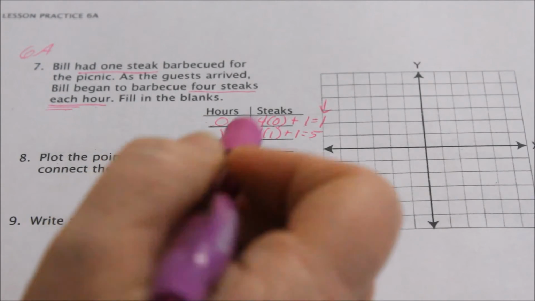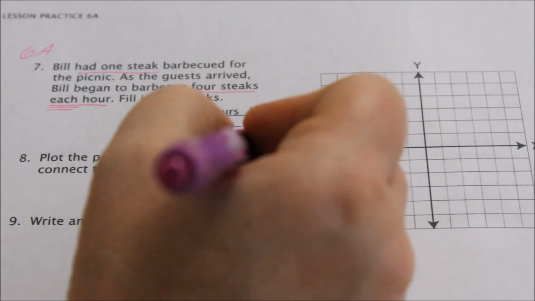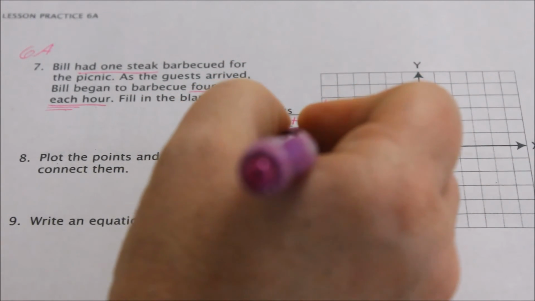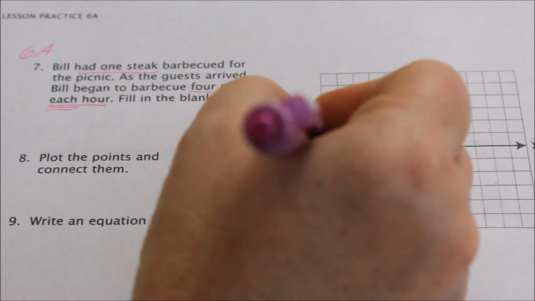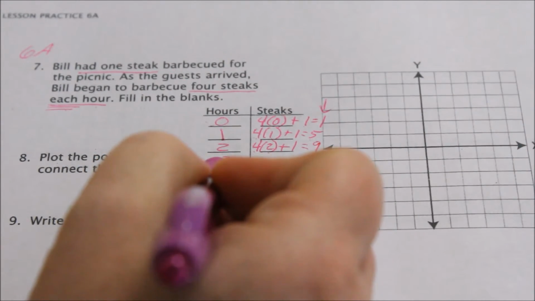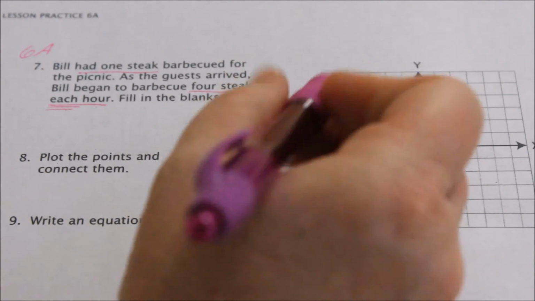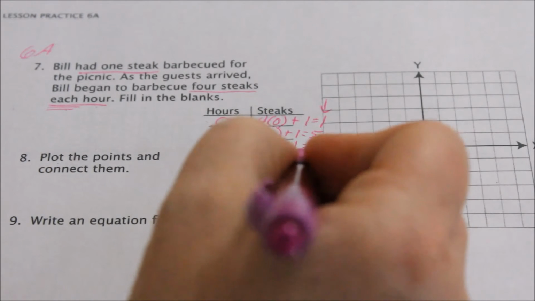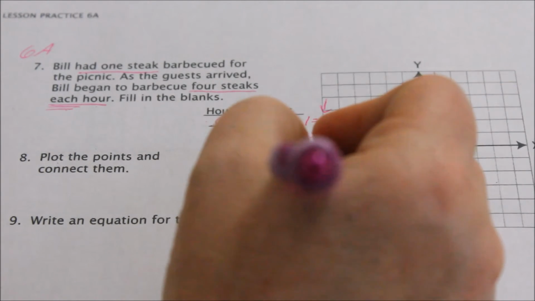Now, the second hour, we take 4 steaks. He can make 4 steaks every hour. 4 times 2 hours we worked, plus the 1 he started with. 4 times 2 is 8. 8 plus 1 is 9. So we now have 9 steaks after 2 hours. 3 hours. He makes 4 steaks every hour. 4 times the 3 hours we worked, plus the 1 steak he started with. 4 times 3 is 12, plus our 1 is 13.